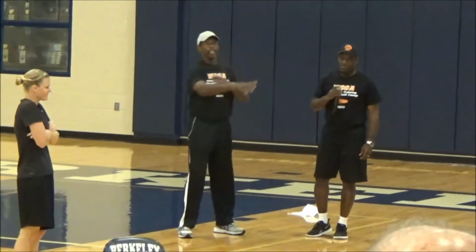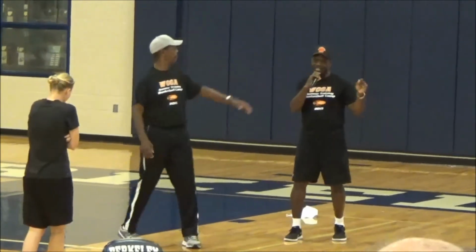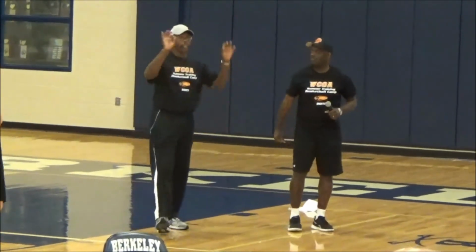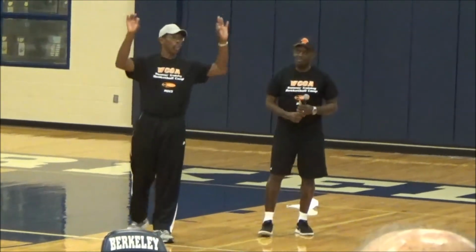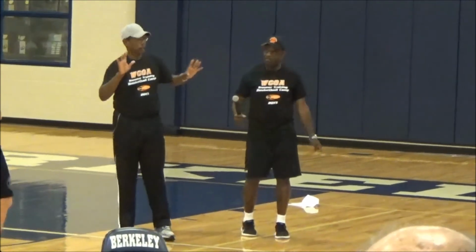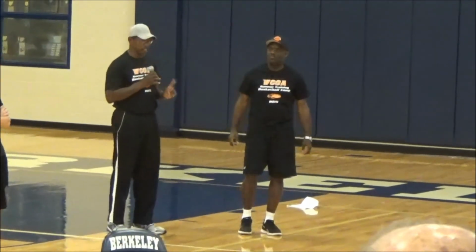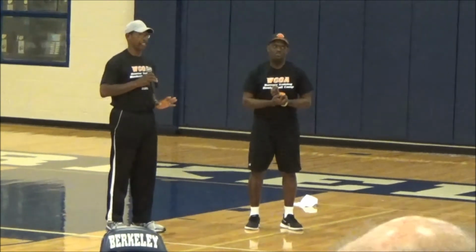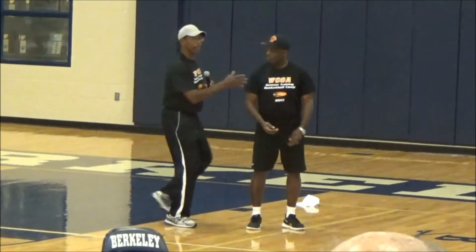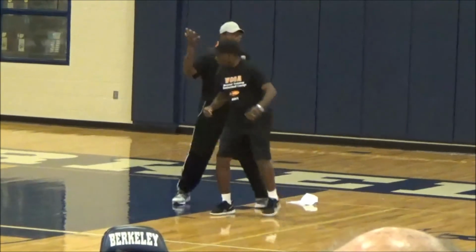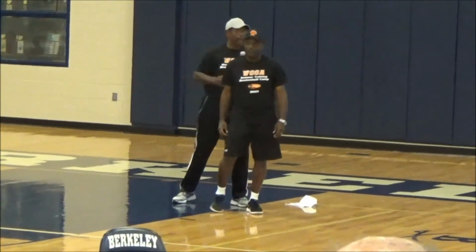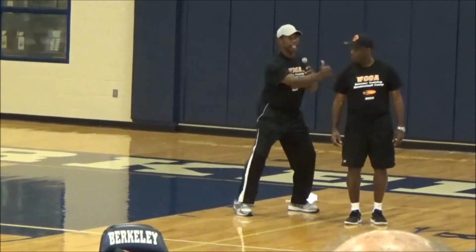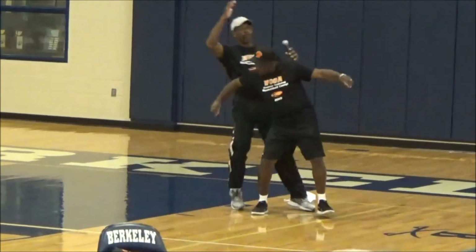Okay, that's a good question. She's asking, how is that defended in the post play? Okay, you gotta look in terms of legal guarding position. You have to initially establish legal guarding position first. So if he's moving me back, and I'm establishing legal guarding position, I establish, and he starts to back, I establish, boom.